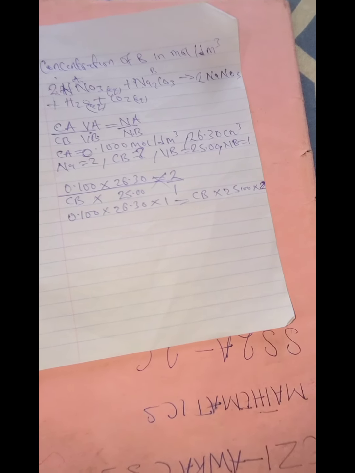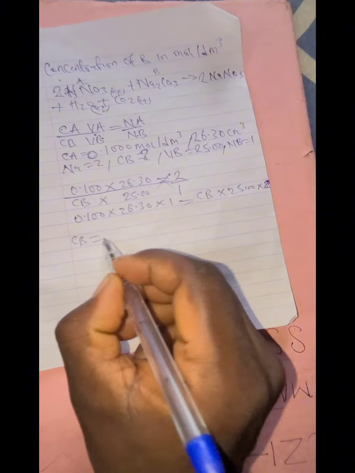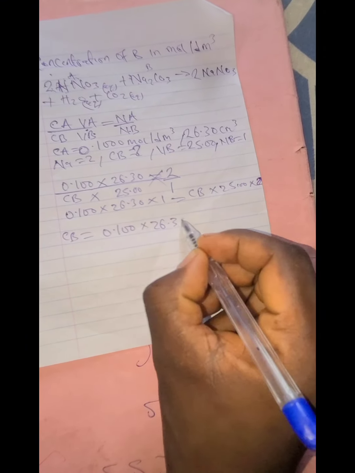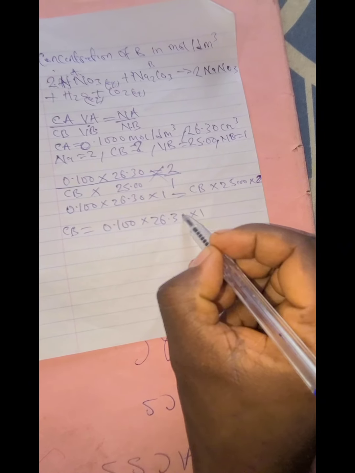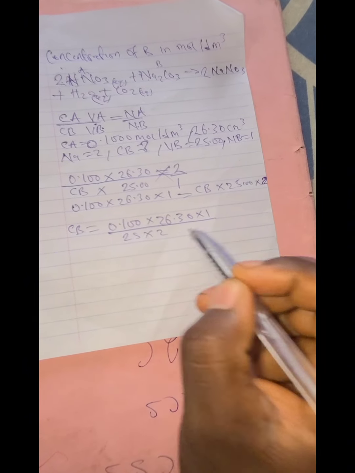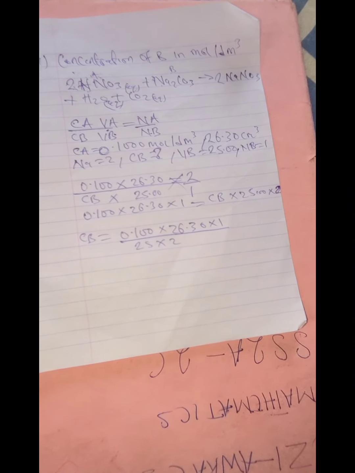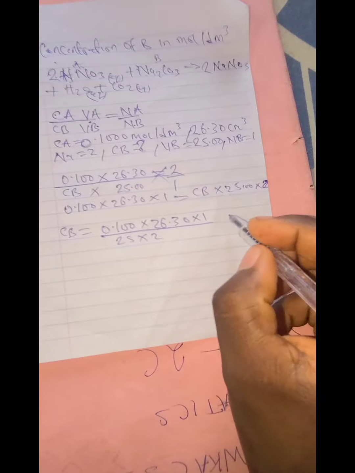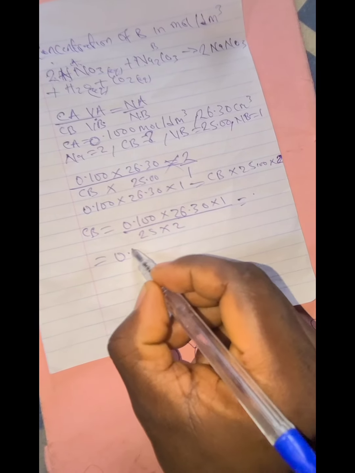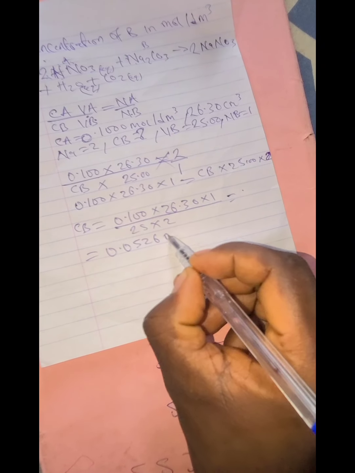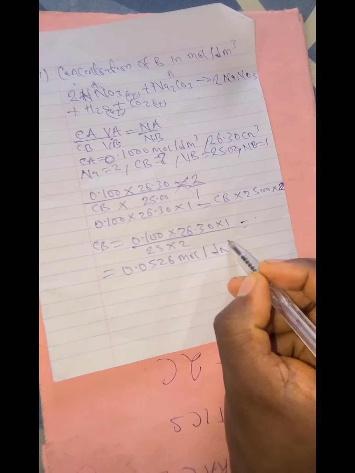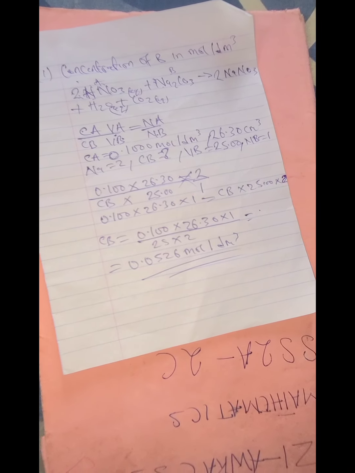Oh, where's my 2? Times 2. So making CB subject of formula, you have 0.100 times 26.30 times 1 over 25 times 2. Okay, where's my calculator? So it should be giving you, let me write it here, equals 0.0526 mole per dm cube. Okay, so this is my concentration of B.